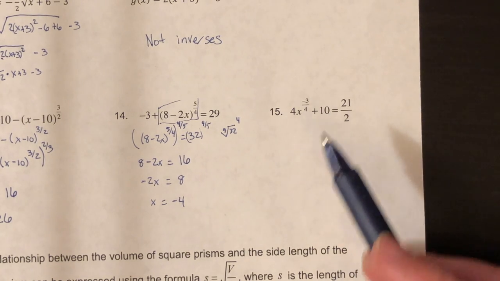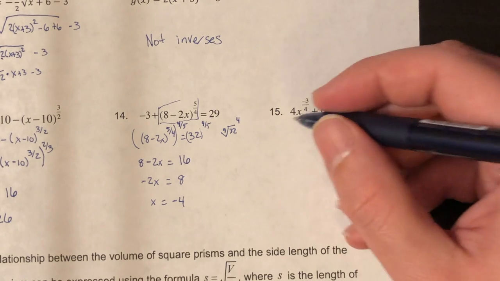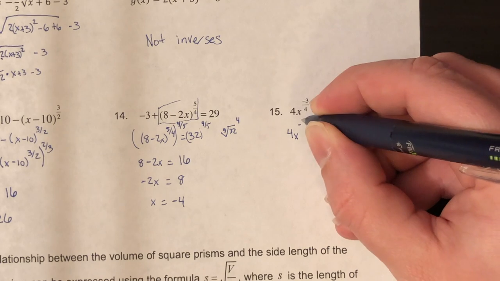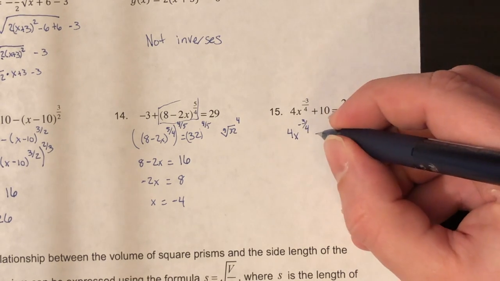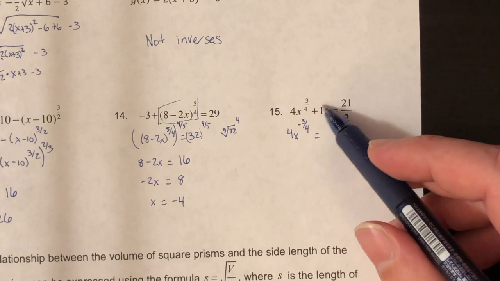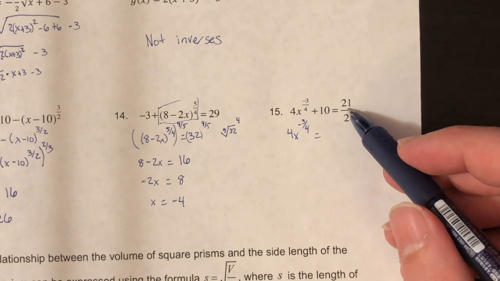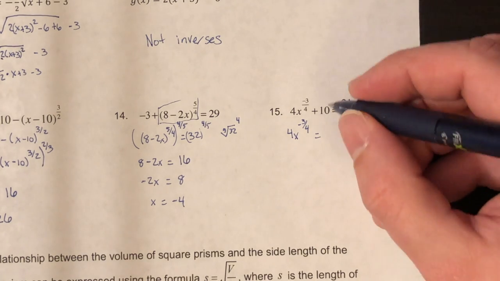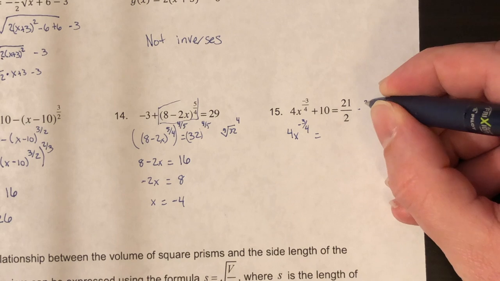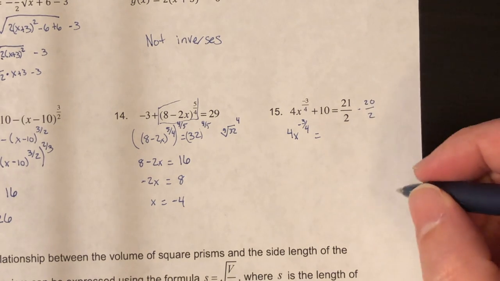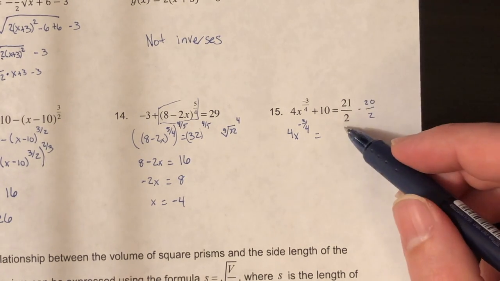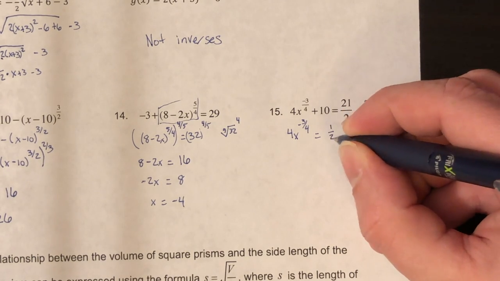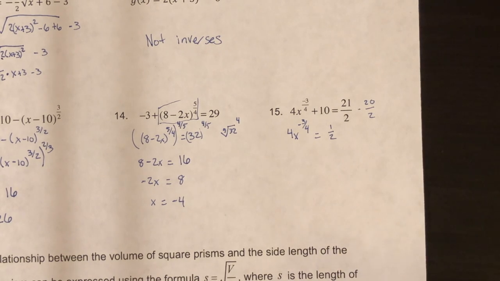So I need to subtract 10 from both sides. So that's 4x to the power of negative 3/4 equals, if I want to subtract this 10 from this fraction, I would need to have a common denominator. 10 is the same thing as 20 over 2. So I have 21/2 minus 20/2, leaving me with just 1/2.